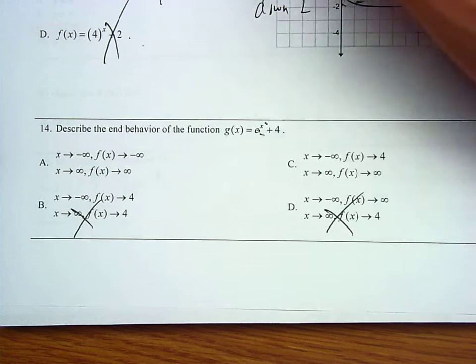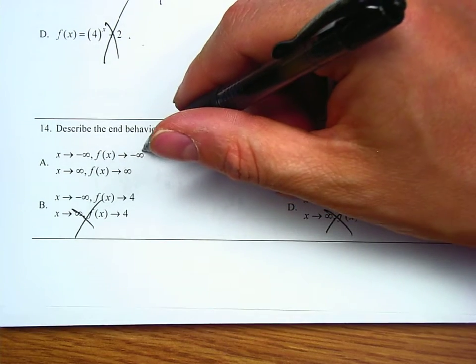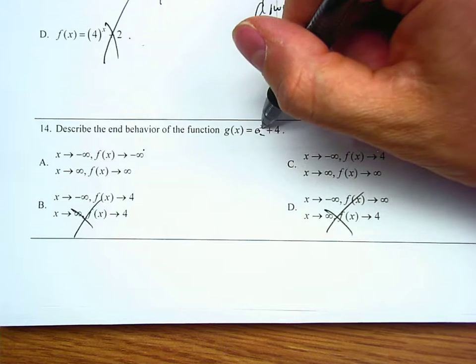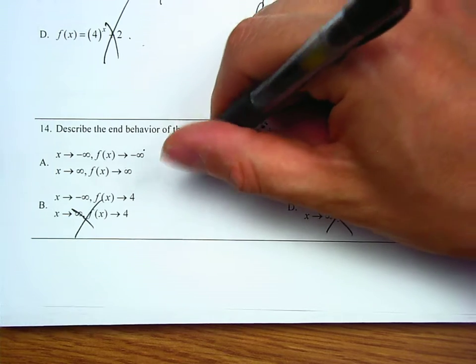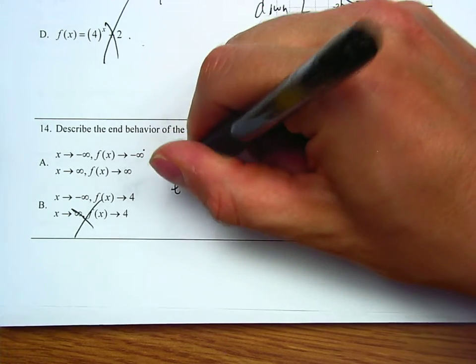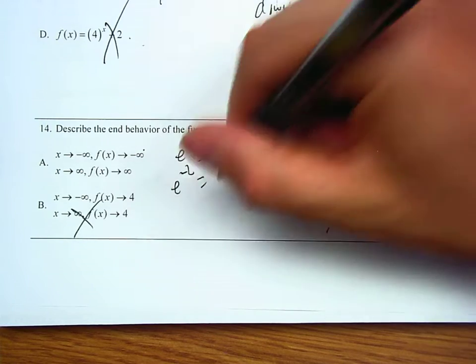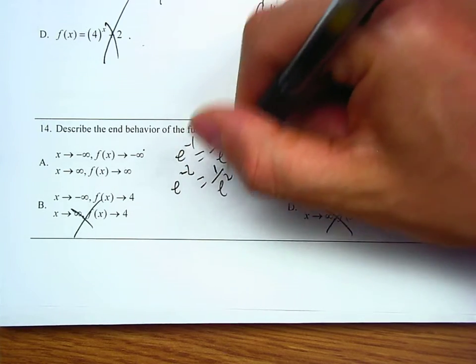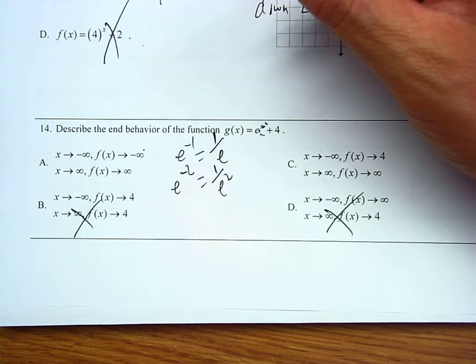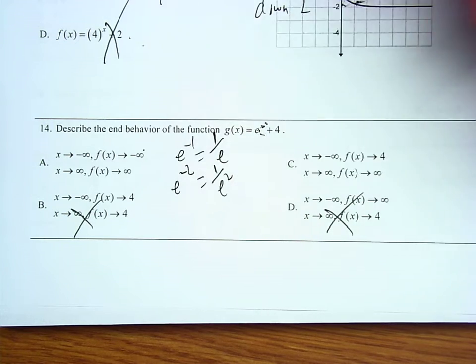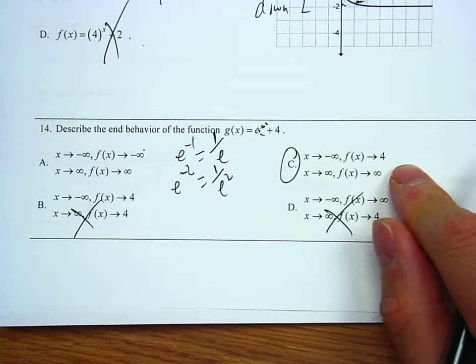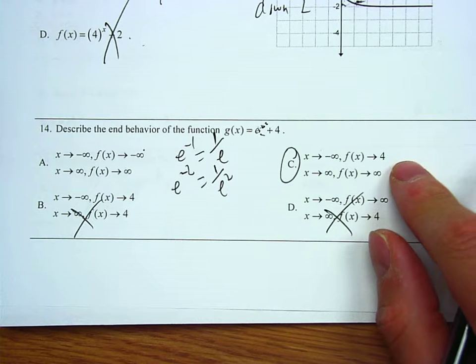So the other thing is, as x gets smaller, what happens to y? Does y get infinitely smaller, or does it approach 4? Well, as x gets smaller, this becomes a fraction. For example, e to the -1 is not -e, it's 1 over e. e to the negative 2 is not negative e squared, it's 1 over e squared. It's a fractional value. So as x gets more negative, the fraction gets smaller and smaller, eventually becoming infinitesimally small, or as small as it can possibly be. That's why it approaches 4 as x gets more negative.